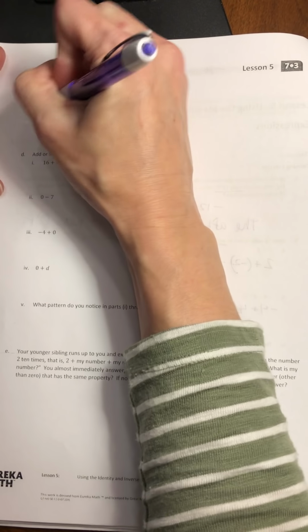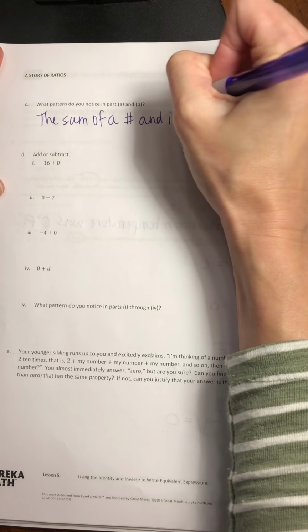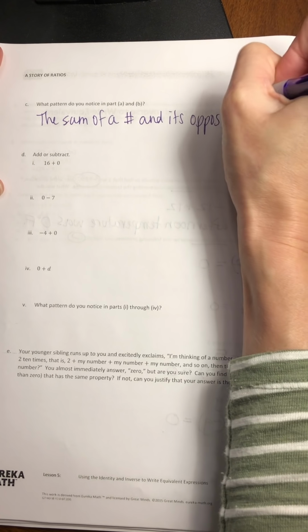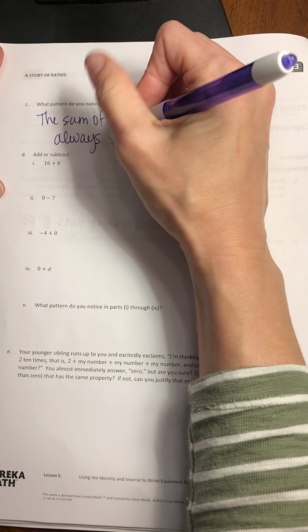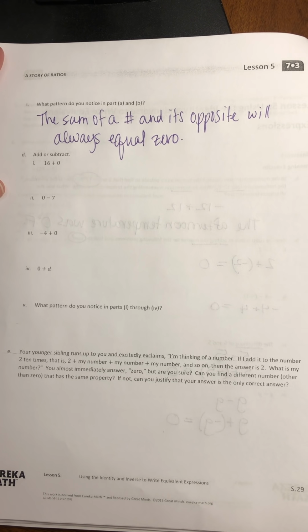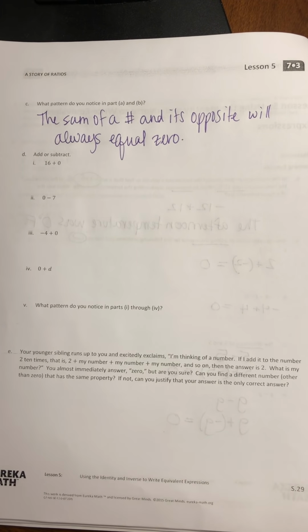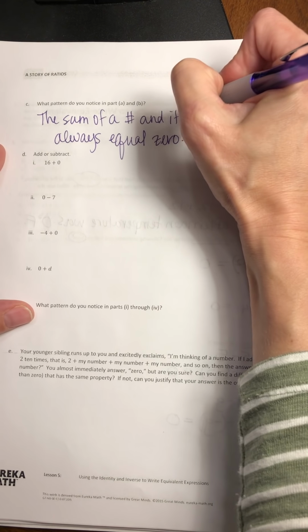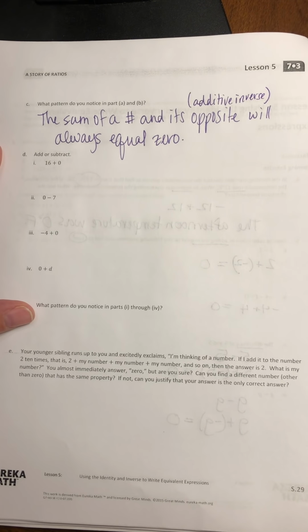That's what the next question is asking here. We could have written the sum of a number and its additive inverse will always equal 0. You can write that here if you want to. These are your notes. They're meant to help you and guide you through problems later.